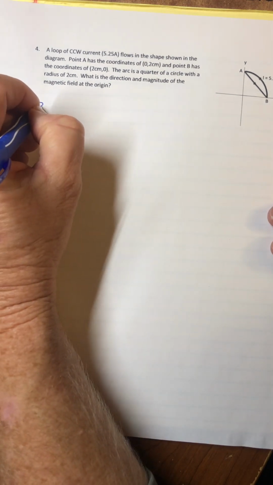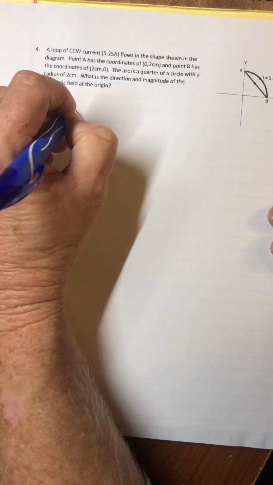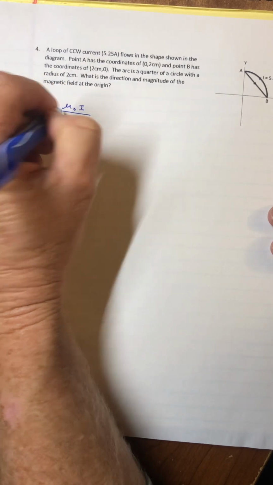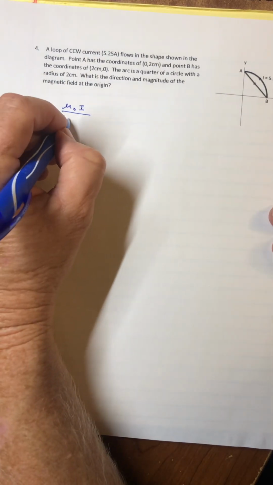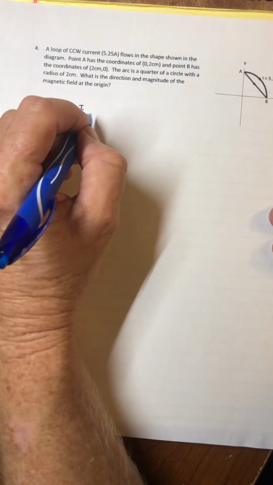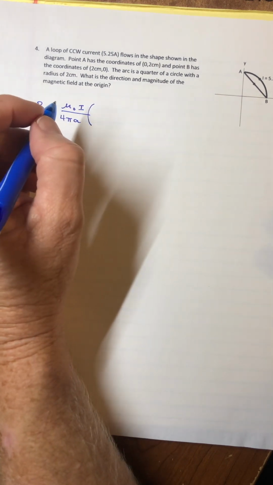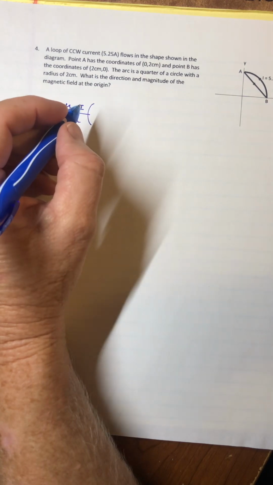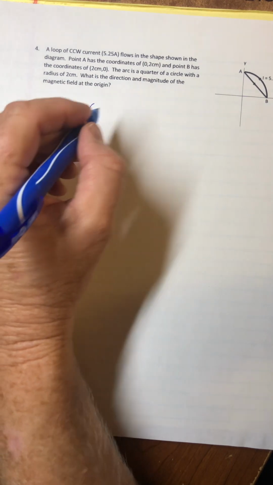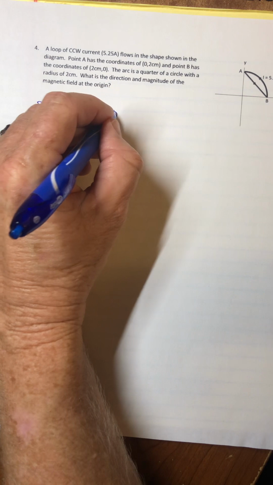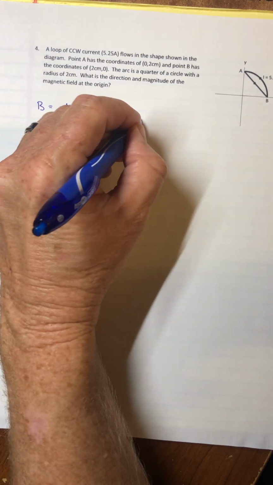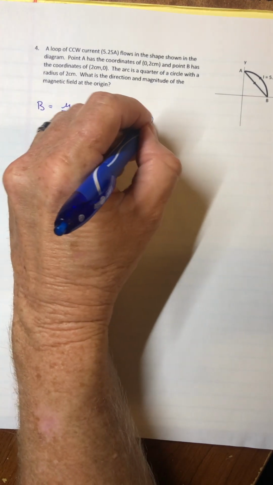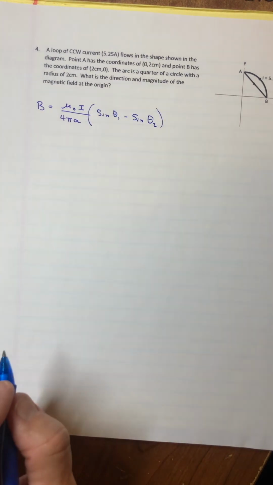The straight lines, the magnetic field was the permeability of free space times the current, 4 pi a, where a is the perpendicular distance. And depending on which way you write it, sometimes we write it as sine of an angle, and other times we write it as cosine of an angle.